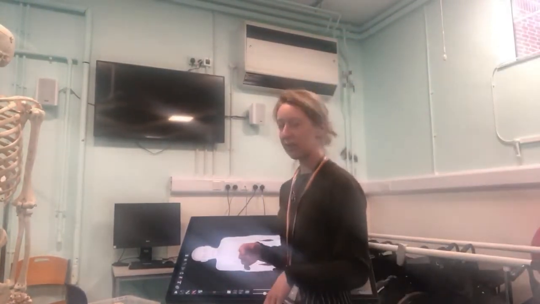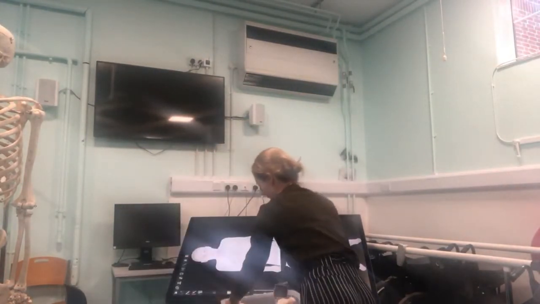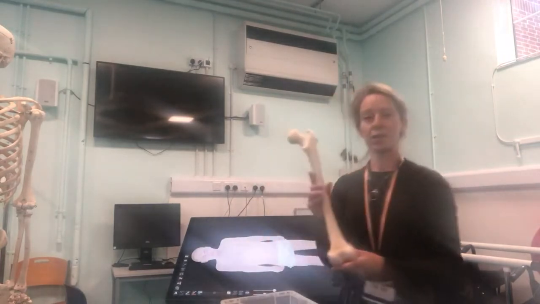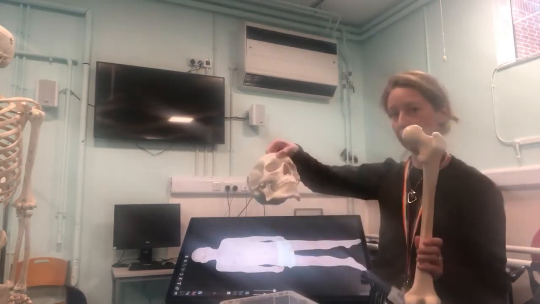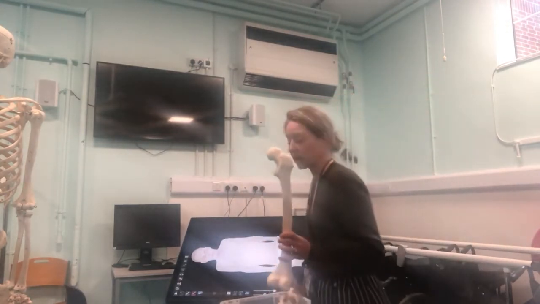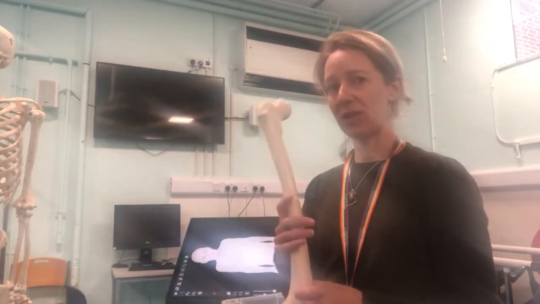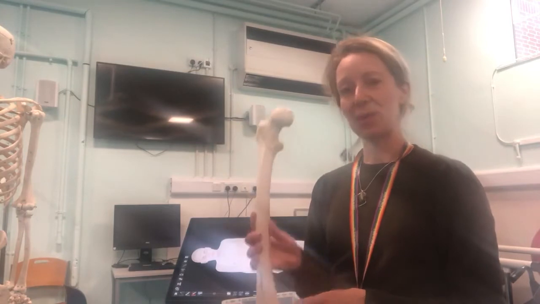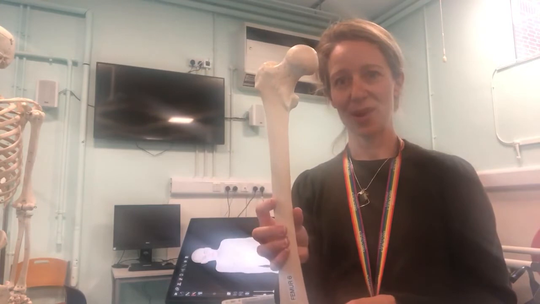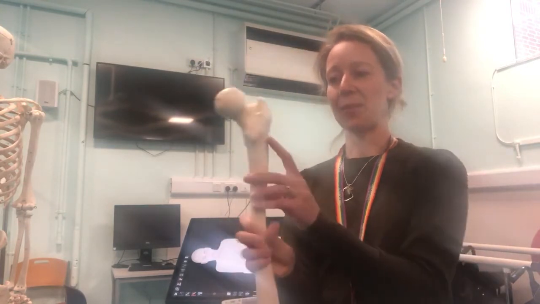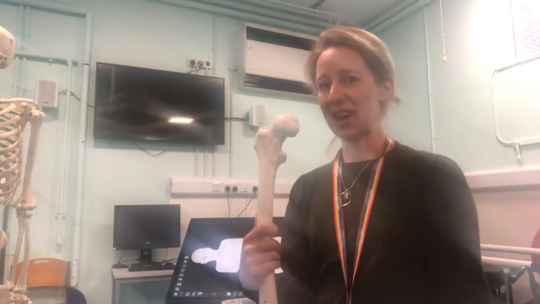And then there's a couple of other things that students find useful. You can hire out a box of bones. So there's a whole box with all the different body parts here. You can speak to the technicians and they can organise for you to take one of these home if you'd like to use it for self-study. Anybody who's done the pre-induction task will recognise this part of anatomy, and we've obviously got the greater trochanter here, lesser trochanter, and the head of the femur there.